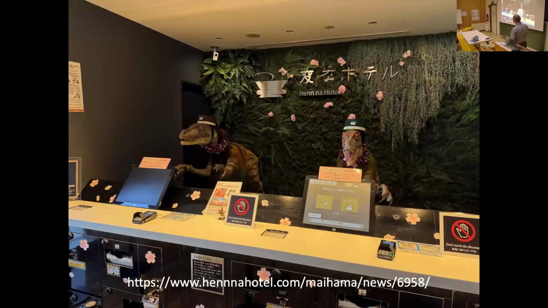This is a hotel's front desk, now done by a robot. A dinosaur talks to you and you can check in. So the robot itself is expanding, and also the cars. I always use automatic driving, because sensors sense all directions and protect us.